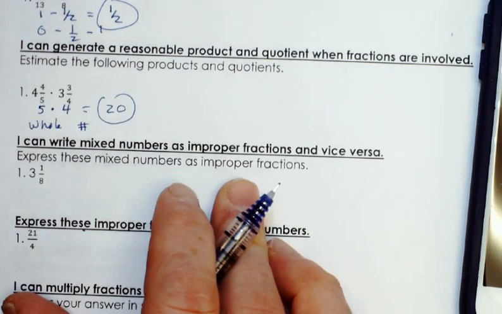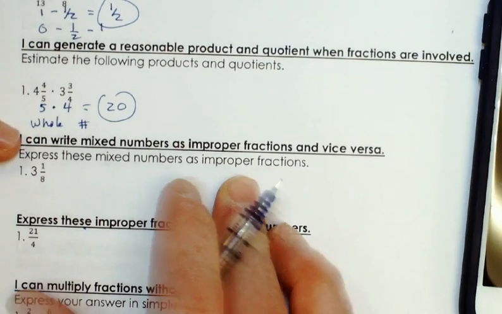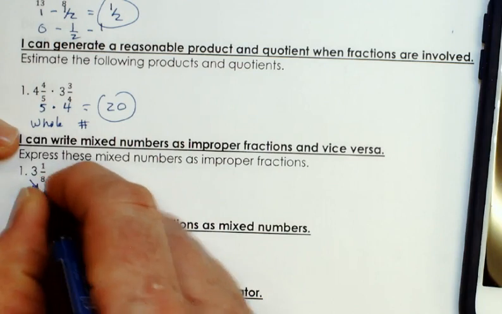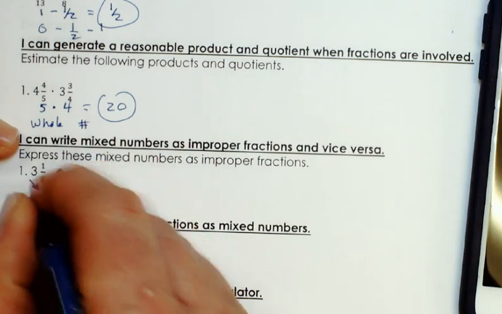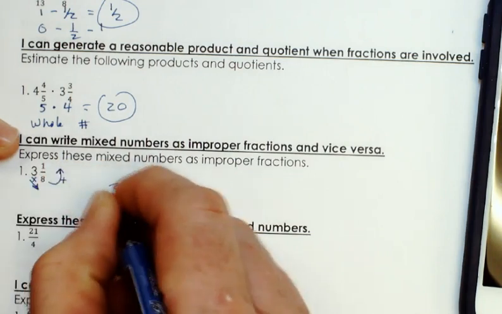All right. I can write mixed numbers as improper fractions and vice versa. Well, we just take 3, we multiply it by 8, and then we add the top. Put a little plus sign, a little multiplication sign here. 3 times 8 is 24.